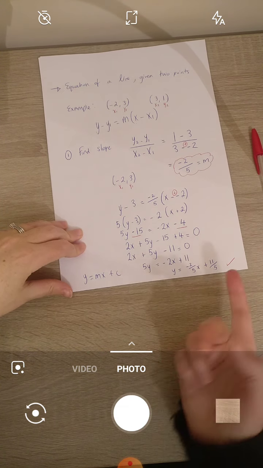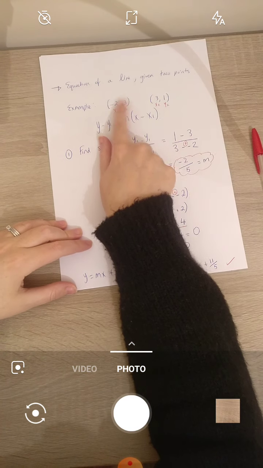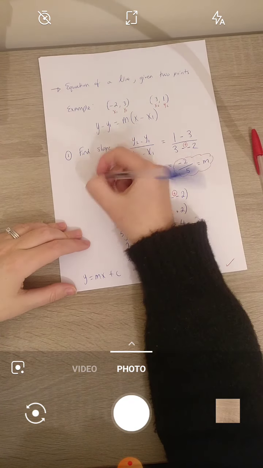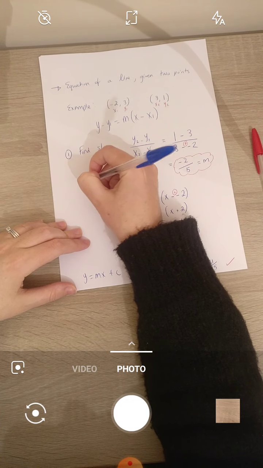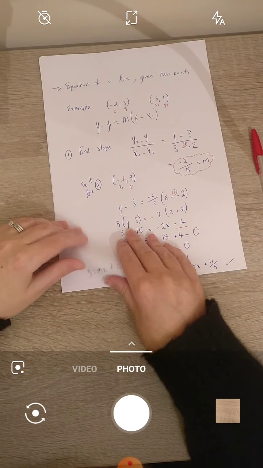Okay, so very similar to the last question. The only difference here was we weren't given the slope, so the first thing we had to do was find the slope before we went on to sub into the equation of the line.